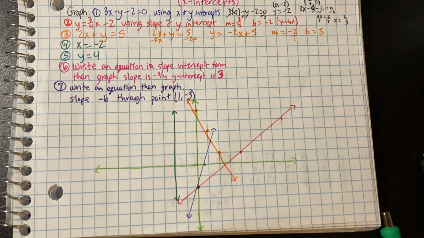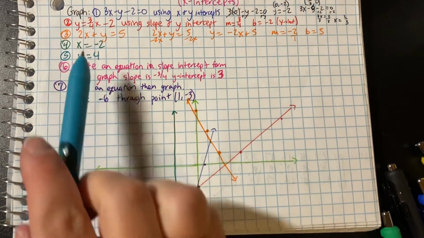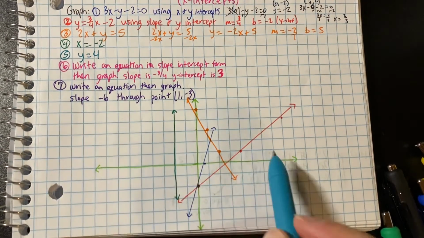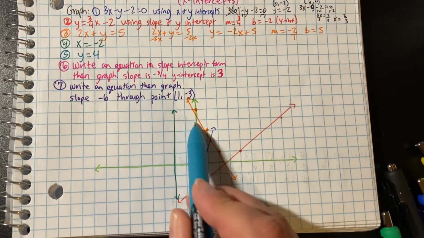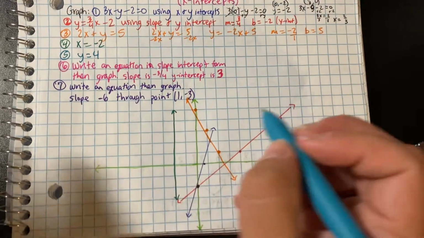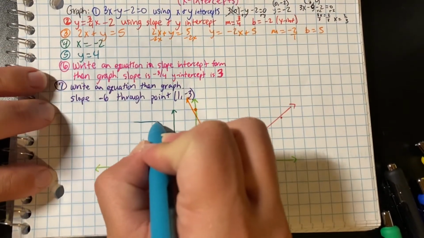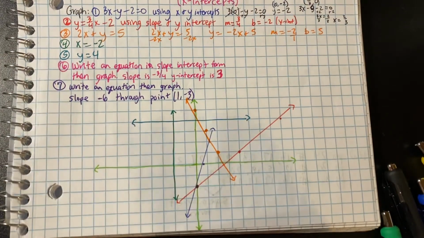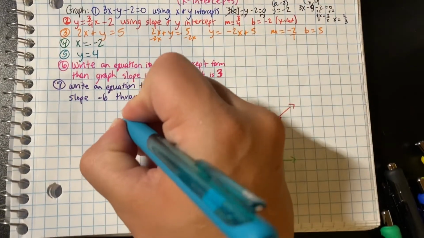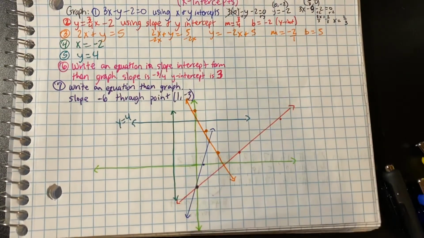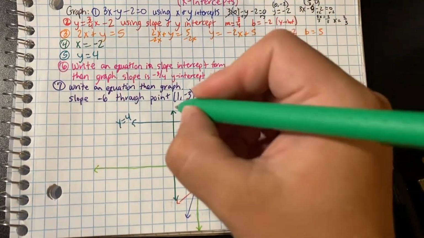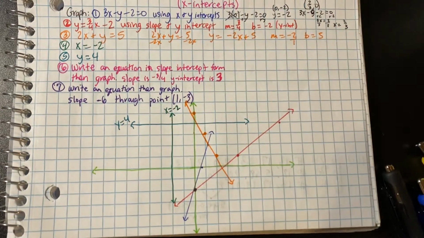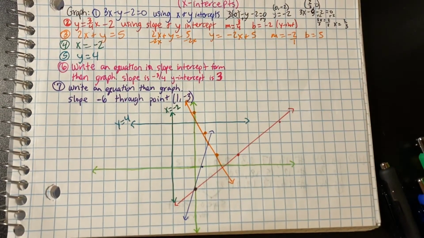All right, next line, y equals 4. So if these are the x's, horizontal must be y's. So we go up to 4, 1, 2, 3, 4. y is always 4 right here. Those look the same. I'm going to label them. y equals 4. If you could actually see these, you would tell that they're beautifully different. Okay.